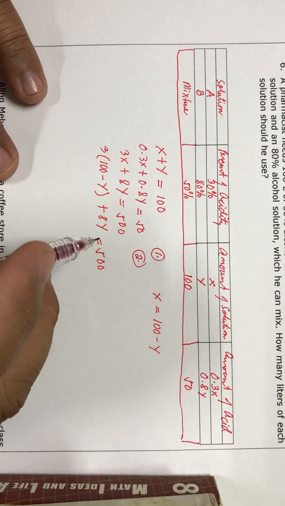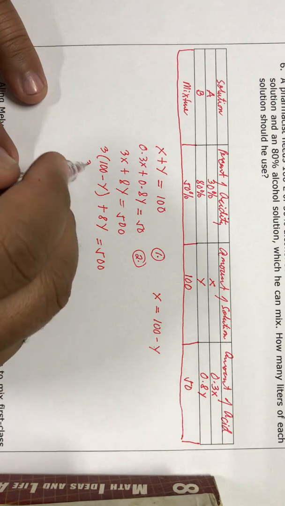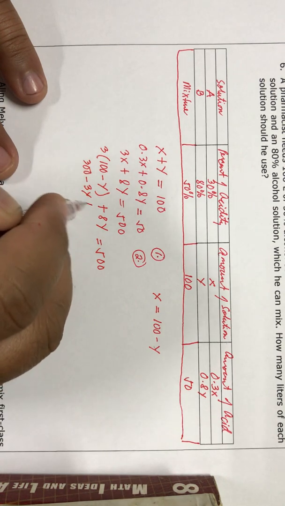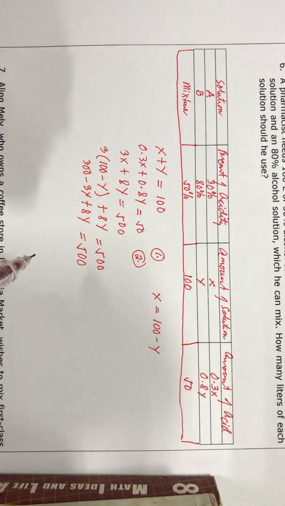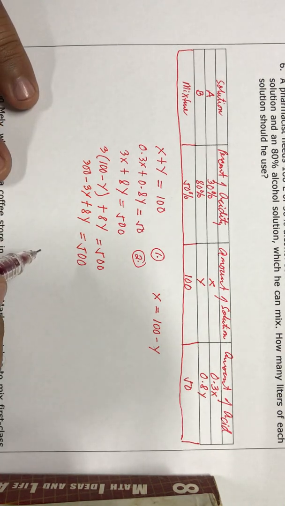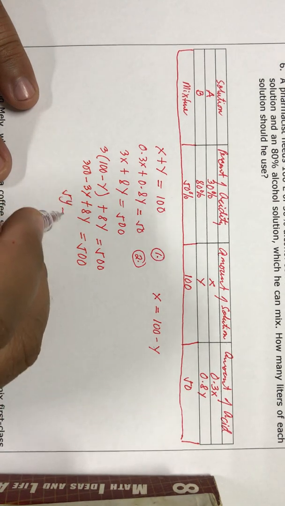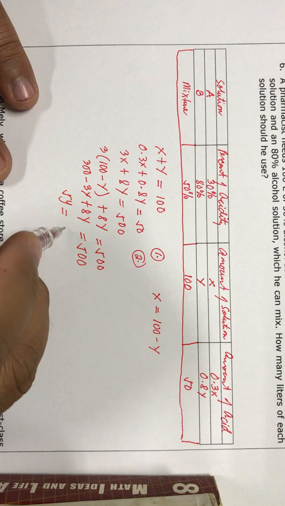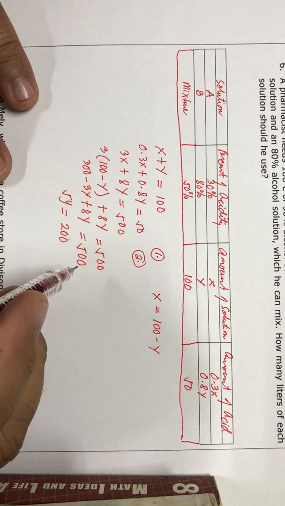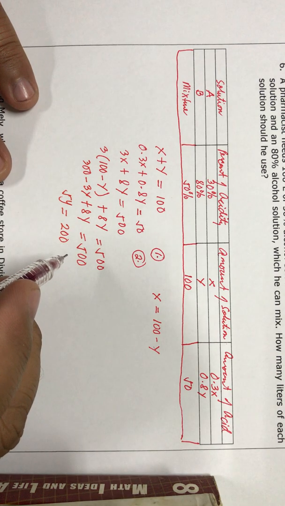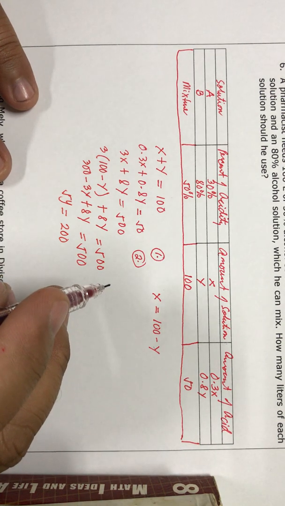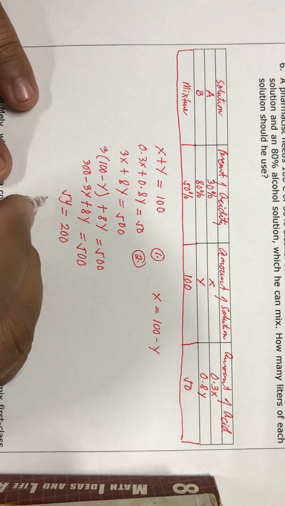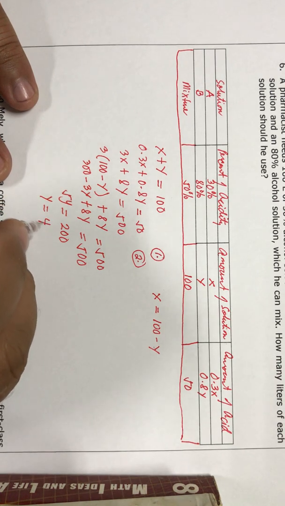Distribute 3 to the quantity of 100 minus y. 300 minus 3y plus 8y is equal to 500. Combine like terms. Subtract 300 from both sides of the equation. That's 5y is equal to 200. 200 is obtained by subtracting the numbers 500 and 300. Divide both sides of the equation by 5. Therefore, y is equal to 40.